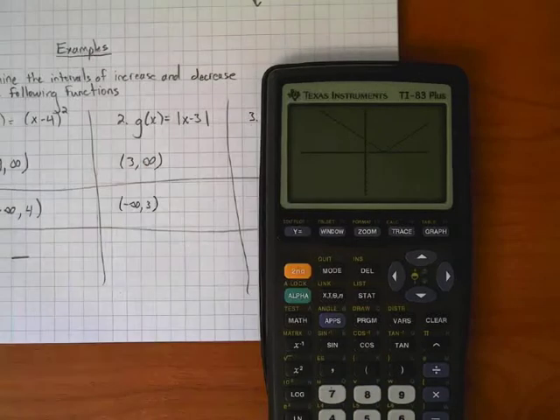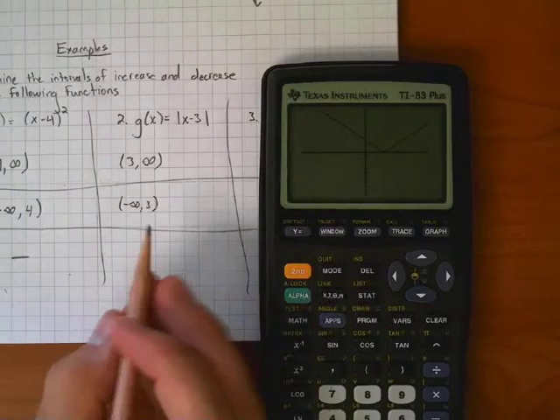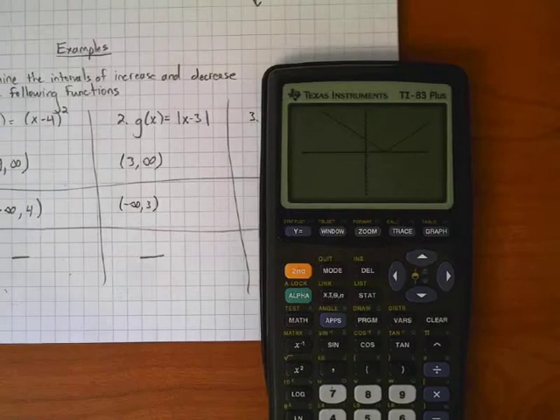So you can see with these, you're just pretty much analyzing the graph and determining when it's increasing and when it's decreasing. And it makes it a whole lot easier if you know what these functions look like without even looking at your calculator.